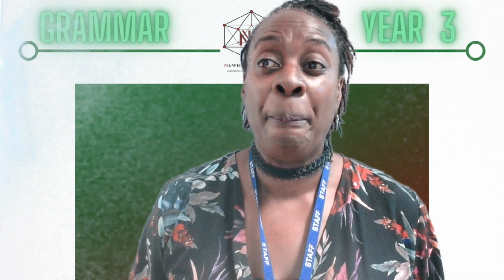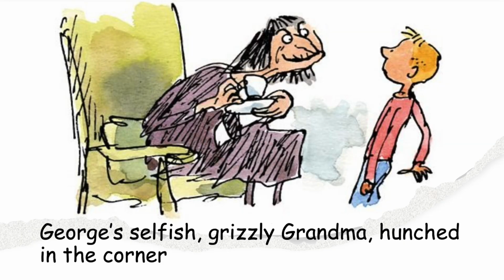And if I use George's and change woman to grandma, then my expanded noun phrase describes one particular lady, George's grandma. George's selfish, grisly grandma, hunched in the corner. Now let's extend that description with another expanded noun phrase to describe one of her features. I'm going to use the possessive determiner "her" to show that I'm still describing grandma because I don't need to repeat who it is. George's selfish, grisly grandma with her icy smile and wrinkled eyes, leaning forward in her chair.